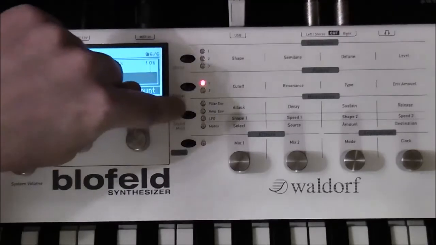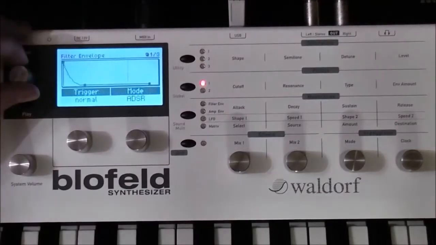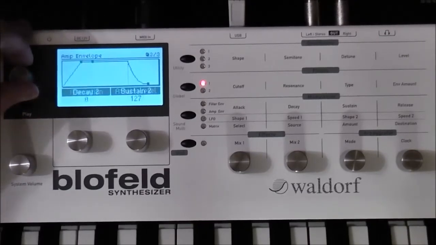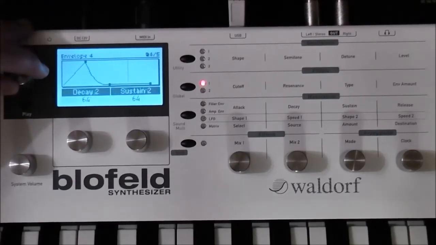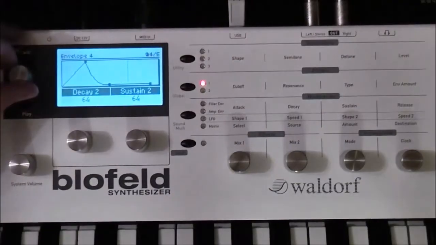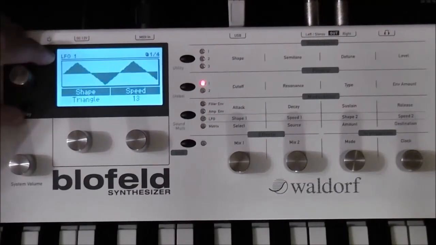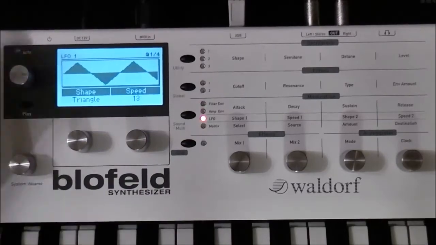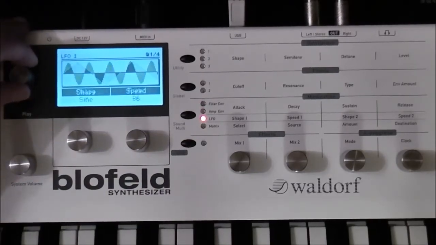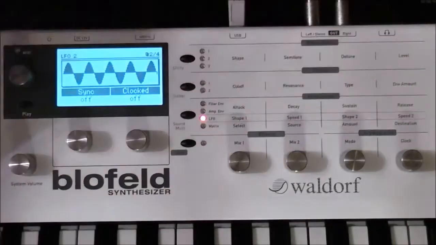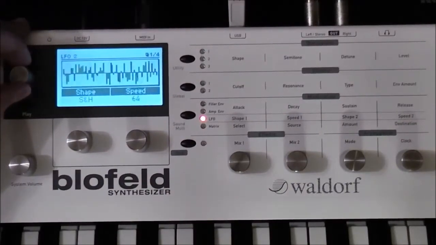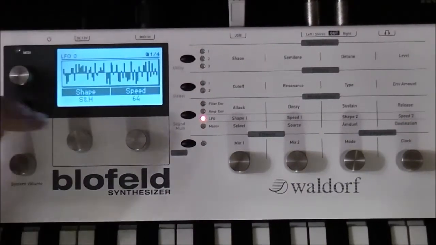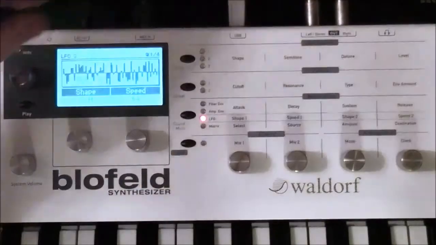Then the next thing are the envelopes. Filter envelope, amp envelope, envelope 3 and 4, which you can't find here. LFO 1, you can select it here with this button also. LFO 2, which is on this side. And LFO 3 without any mention here.